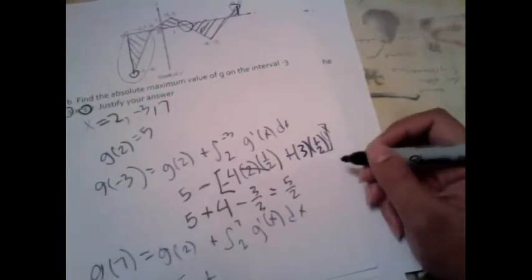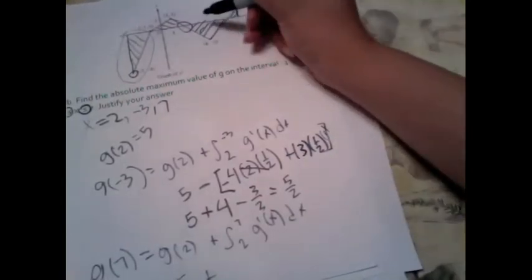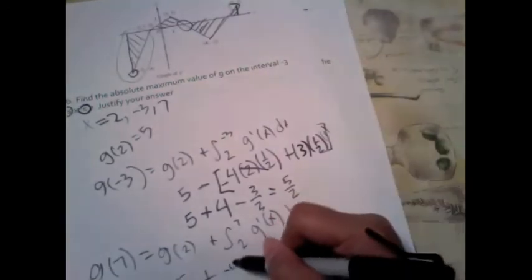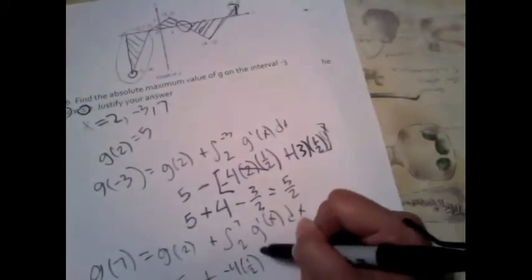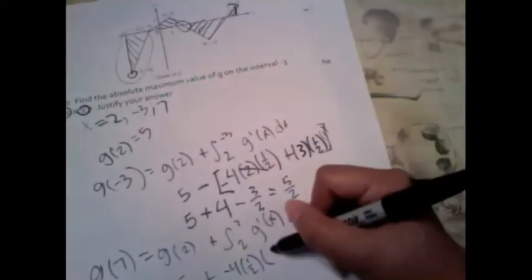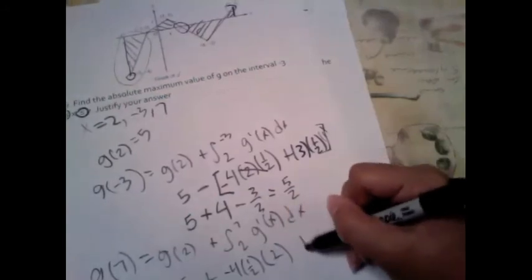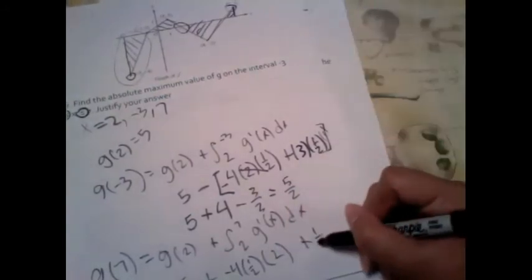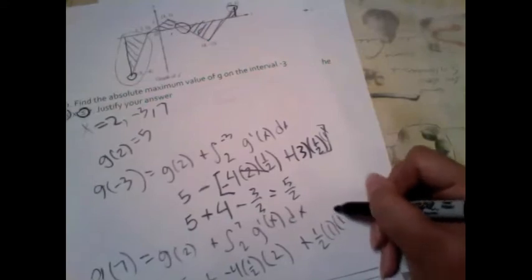So it's 5 plus 1, 2, 3, 4, -4, 1/2 times 2 plus 1/2, 1 times 1.